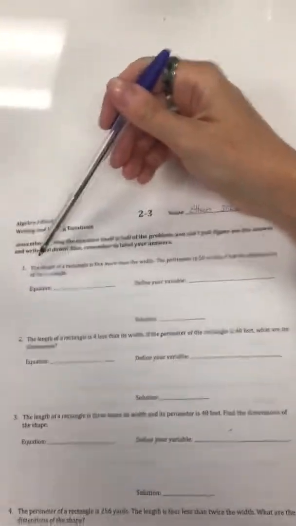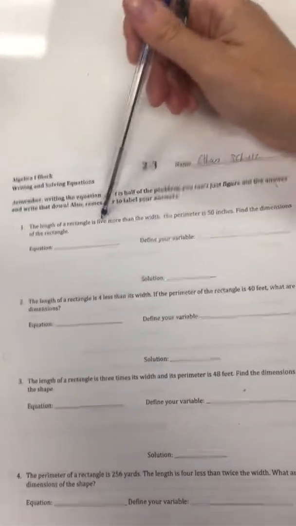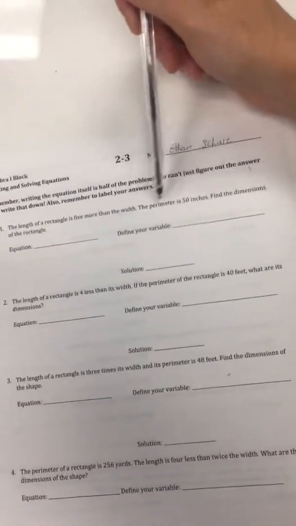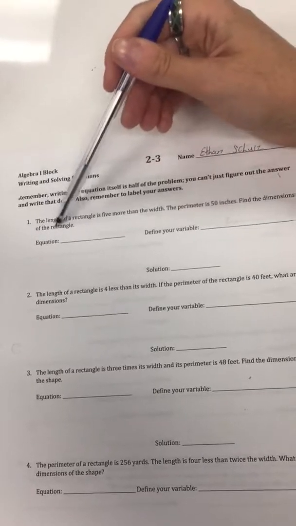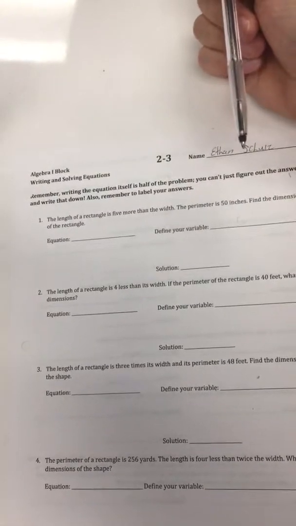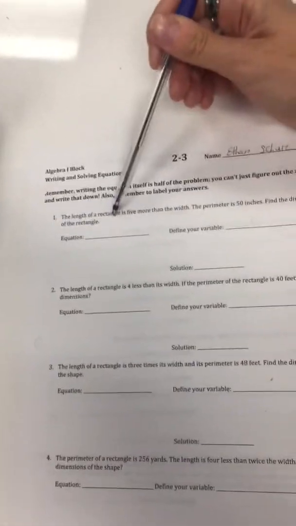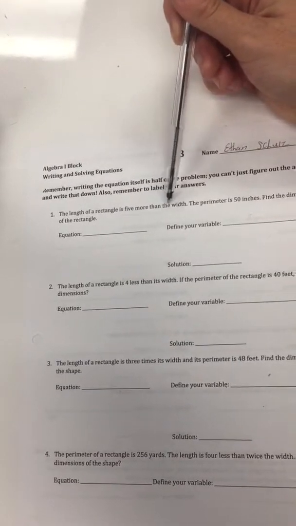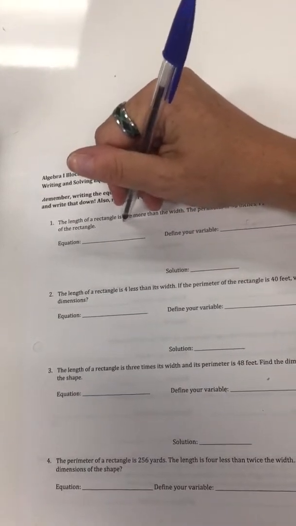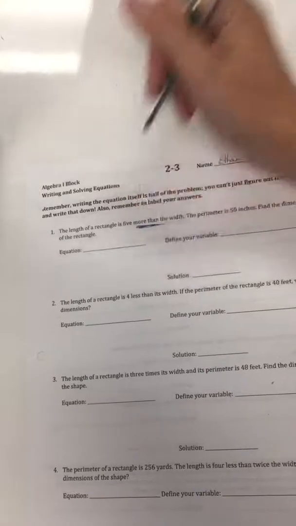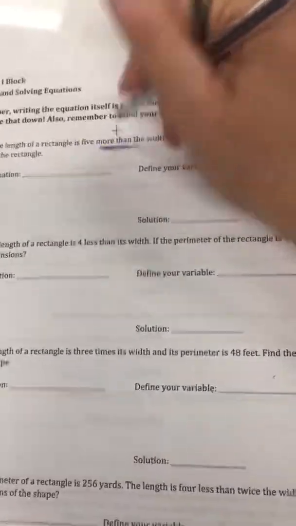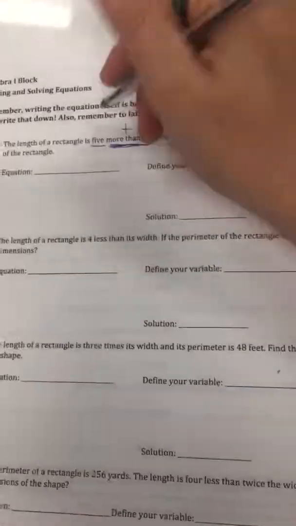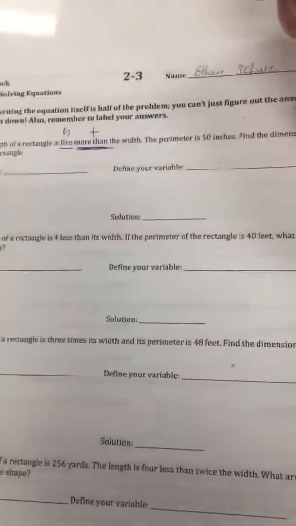Number 1 here says the length of a rectangle is 5 more than the width. The perimeter is 50 inches. You're supposed to find the dimensions of the rectangle. The length of the rectangle is 5 more than the width. What does "more than" mean? Addition. Right? Adding. 5 more than, you're going to have a 5, obviously.